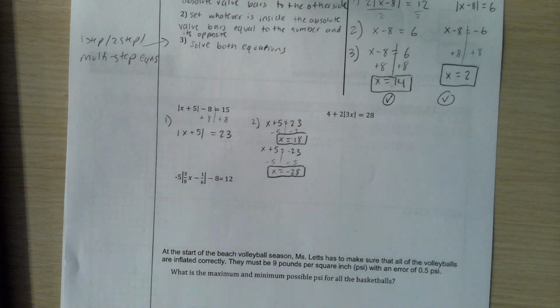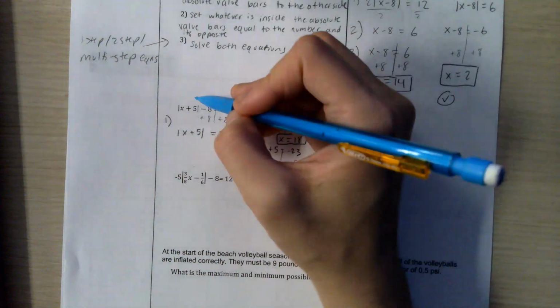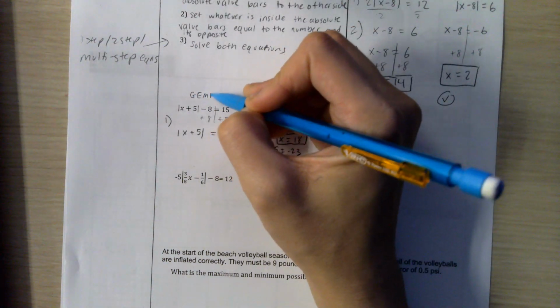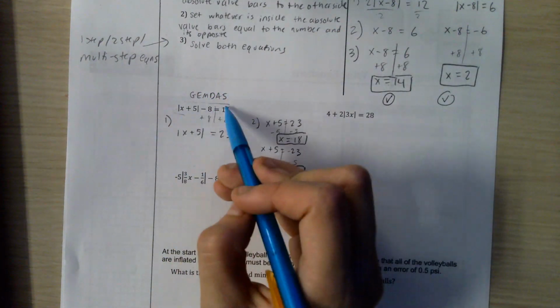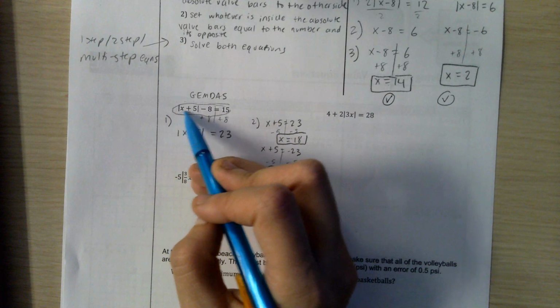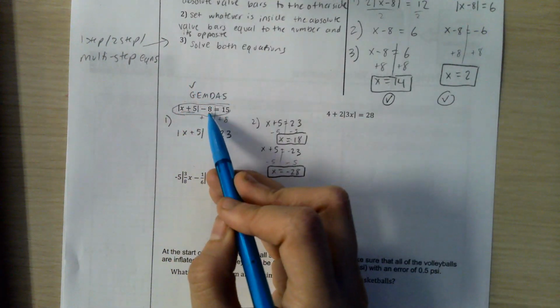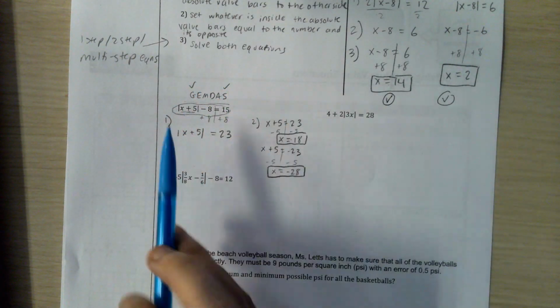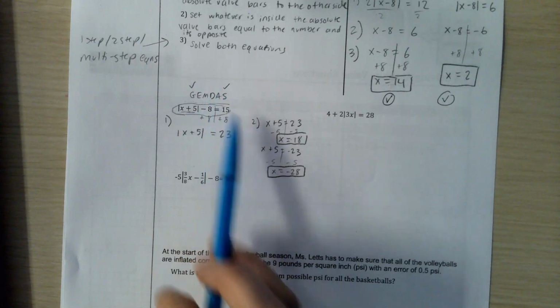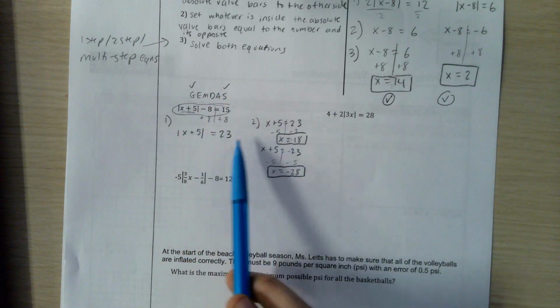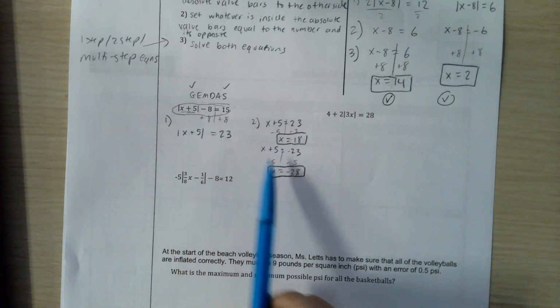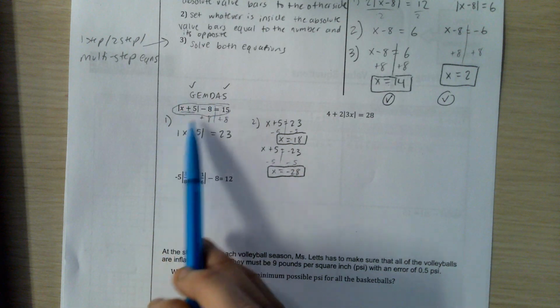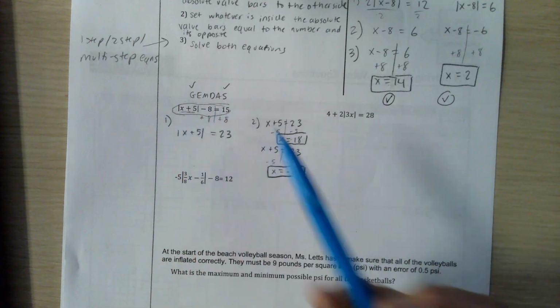So something that, sorry, that was the beginning. So if we like have our GEMDAS, right? If we look at this equation right here, we have a parentheses, which is a grouping, and we have a subtraction, right? Those are the two operations we have. So when we're trying to solve, we do like the reverse, right? So the first thing we did was the opposite of subtraction, which was addition, and then we dealt with the grouping symbol. So whenever you're trying to solve for something, you like do GEMDAS in reverse.